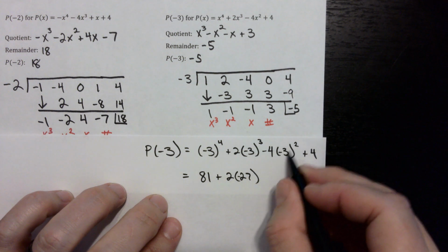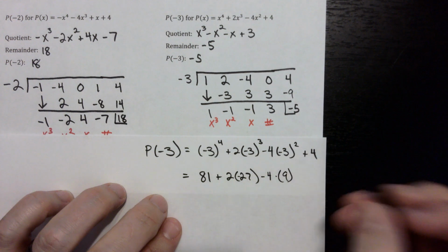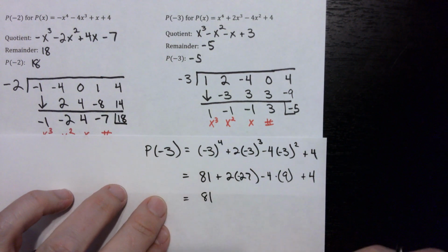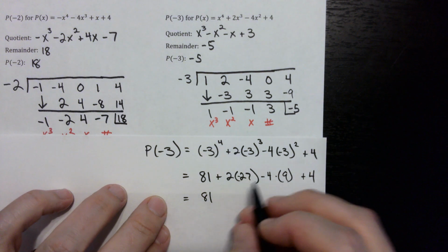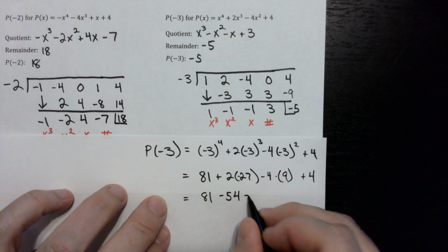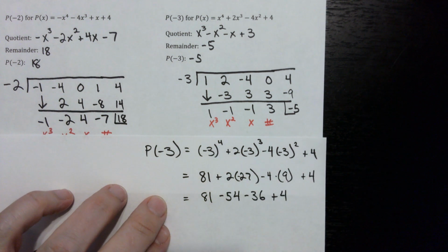Okay, this one is positive 9. And I'll do that multiplication in a second, and then plus 4. Okay, so you get 81. Let's see, that's going to be minus 54. Okay, minus 36 plus 4.